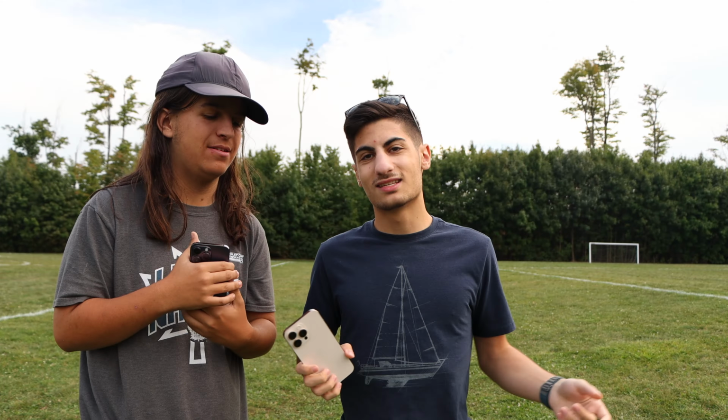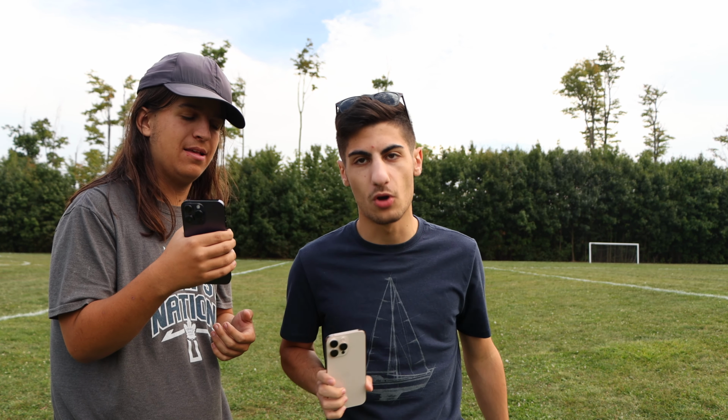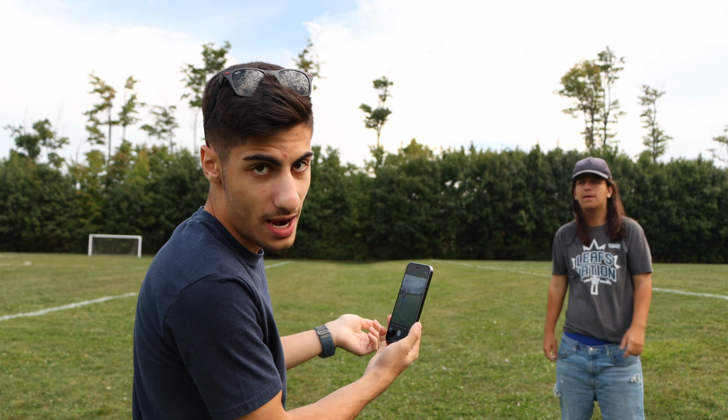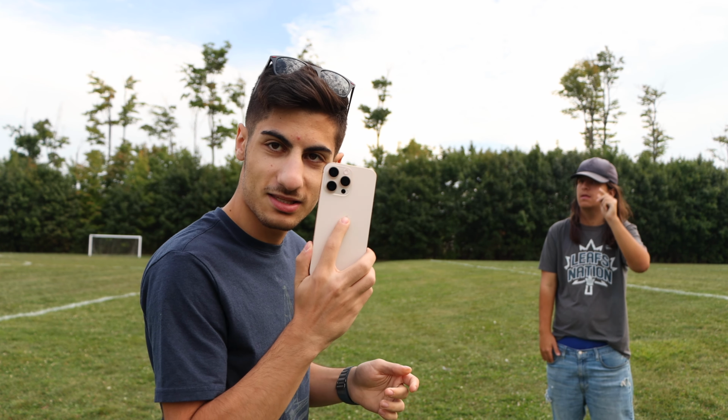Now we're gonna head outside and test all the photos and videos that you need to see out in the park. So we're outside and we're gonna be testing the iPhone 14 Pro Max against the iPhone 16 Pro Max. Let's get it. We're gonna take an ultra wide angle photo with the 14 Pro Max. Here we go. Now we got the 16 Pro Max.